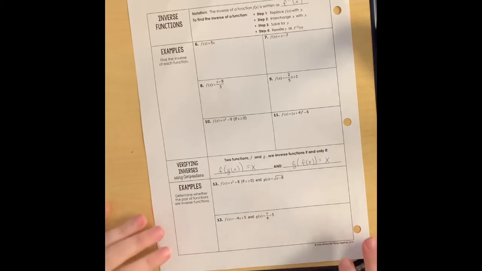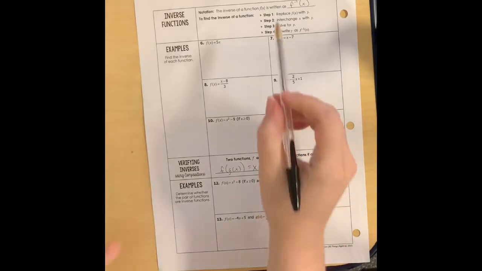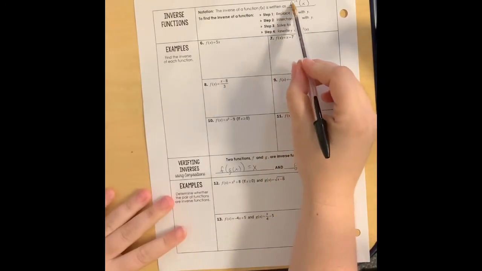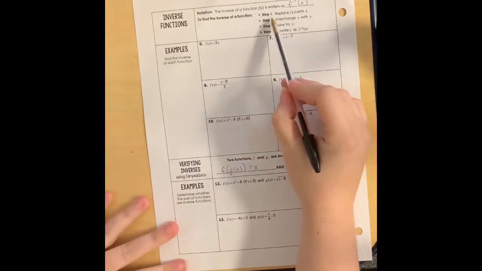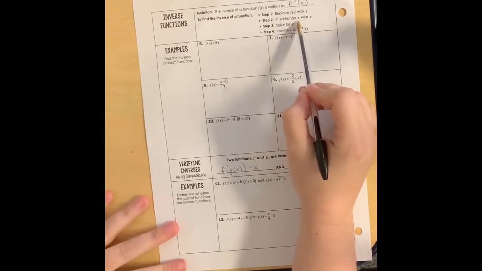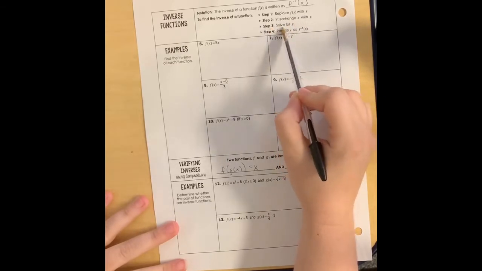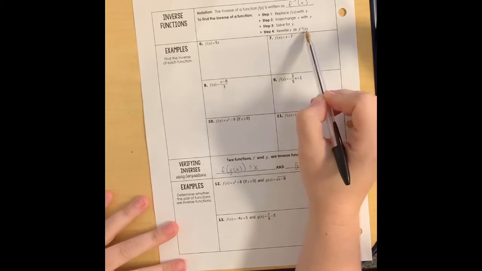Now let's talk about inverse functions. It says notation: the inverse of a function f of x is written as f to the power of -1 of x. To find the inverse of a function, step 1, you replace f of x with y. Step 2, interchange x and y. Step 3, solve for y. Step 4, rewrite y as f to the power of -1 of x.